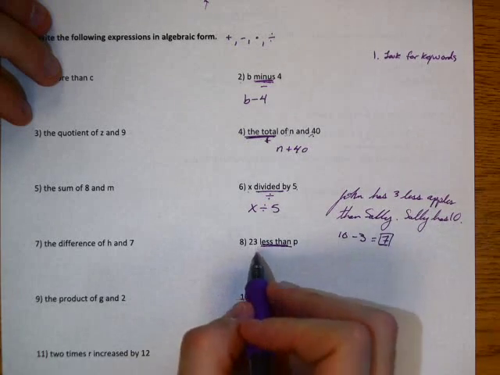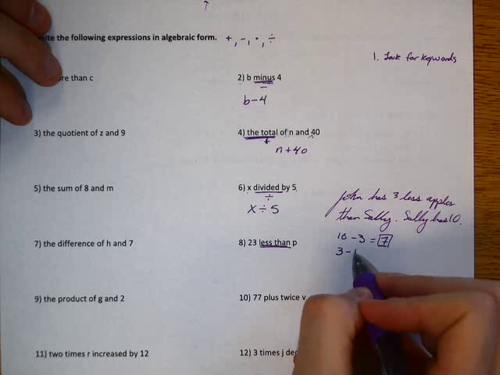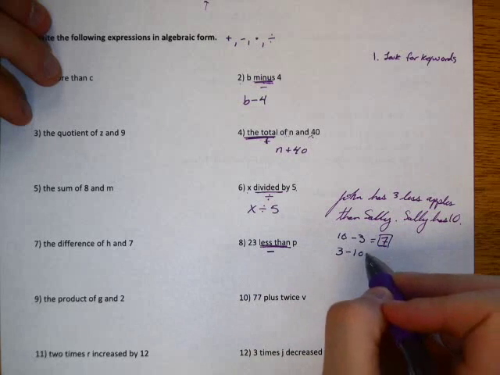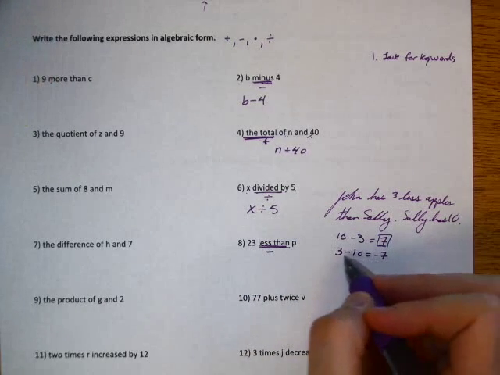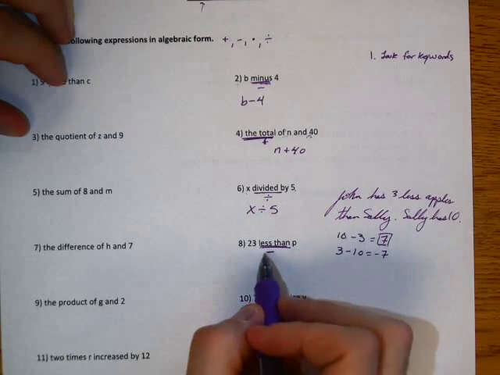If you did it the way the numbers came, in the order in which the numbers came, so 3 minus 10, since less than implies subtraction, then you would get negative 7. And that's not right. You can't have negative apples. So order matters when it comes to subtraction.